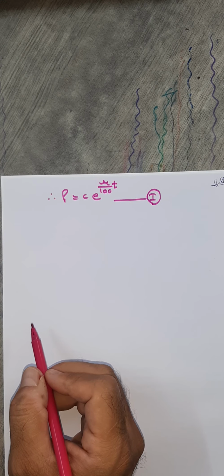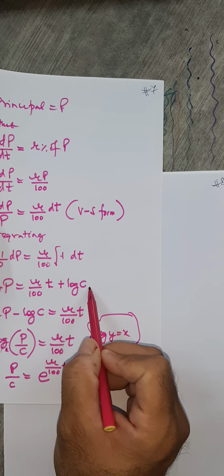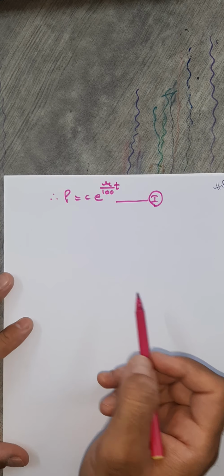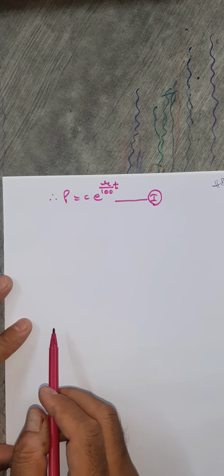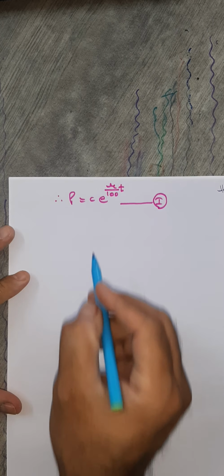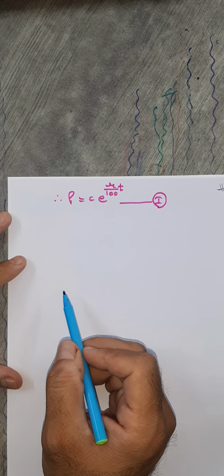The constant comes from the integration, right? C comes from here, you know. It just comes from this constant. Fine. There is a very standard way of expressing such equations in the form of an exponential function. Now, the first task is you need to get the unknown c. Now see, how do we get that?